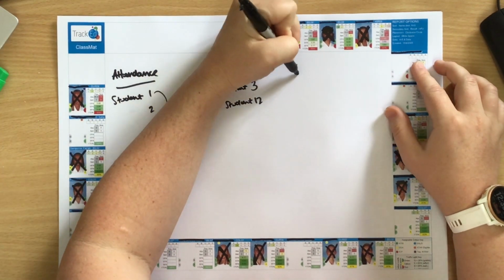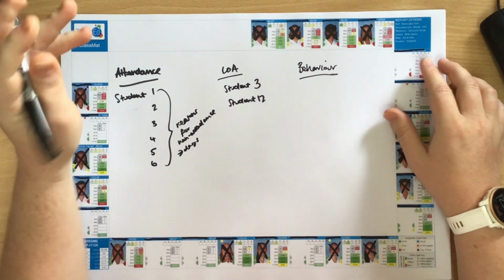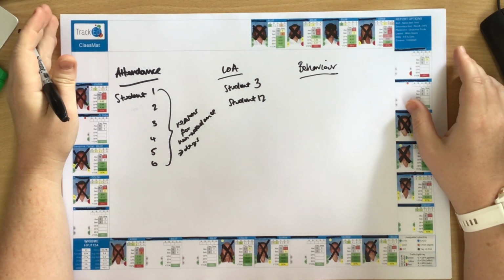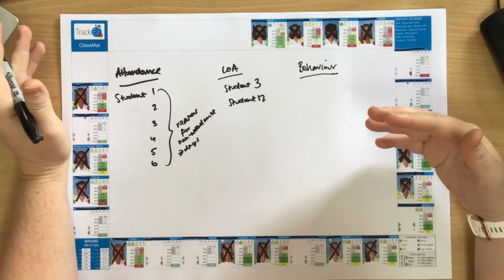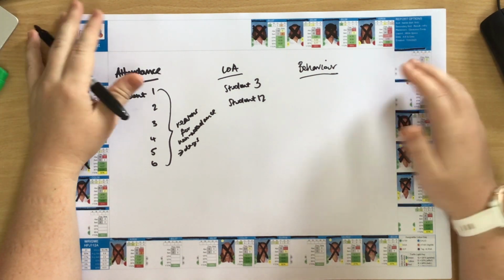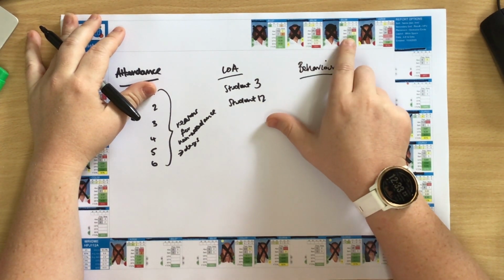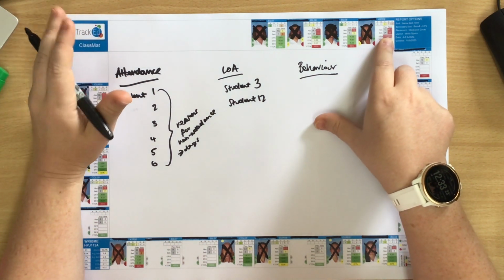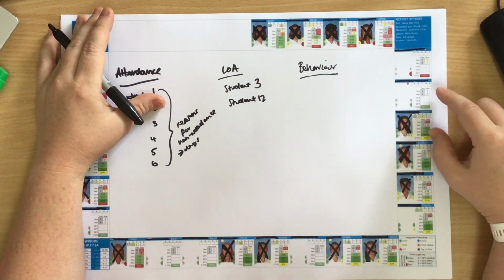Also for hospitality, the next thing I look at is behaviour. It's important to me, especially in a high-risk subject area, that I have students that can be trusted with equipment that can cause injury. So I'm looking to see the behaviours, and I know in our school that we have minor and major behaviours. It doesn't break it down like that here, so I'd be more likely looking to see major behaviours.